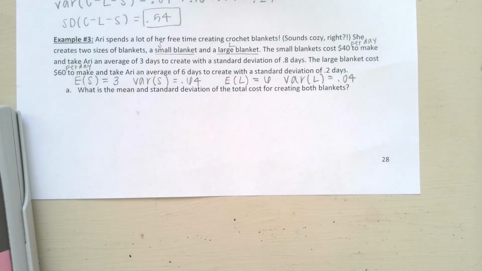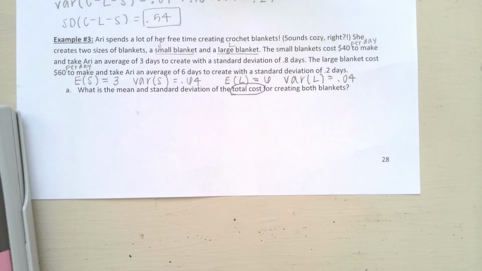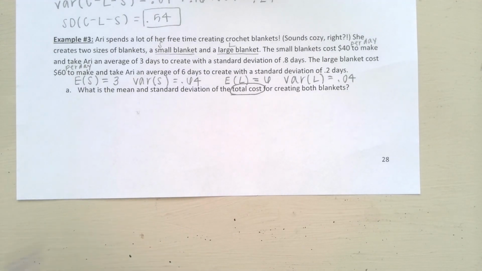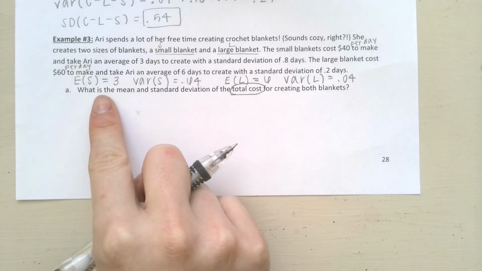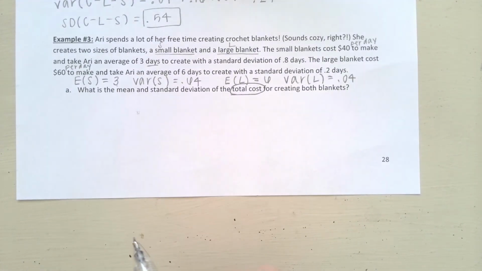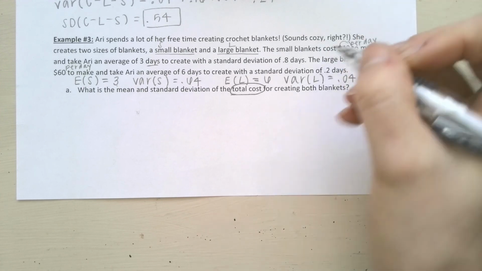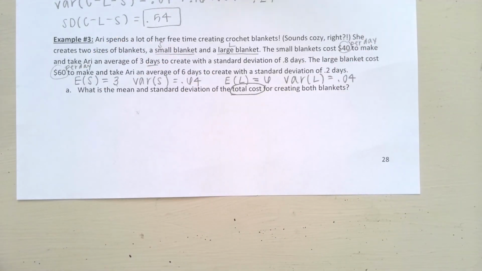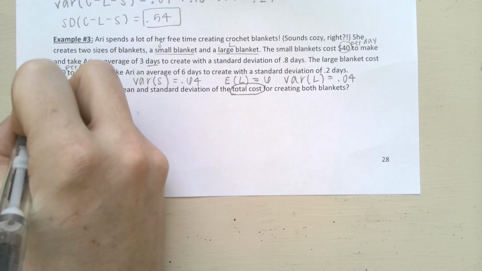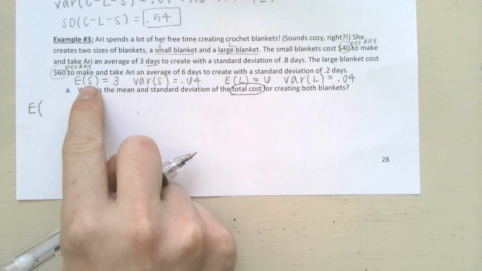Okay, we are looking for the mean and standard deviation of the total cost for creating both blankets. So what's tricky about this one is the random variables that were given were all in days. This was the average number of days that it took, but we're looking for the cost. So we're going to have to get these costs involved, the $40 and the $60. When I go to find that expected value, instead of just using S, in order to get the cost involved, I'm going to multiply by the cost.